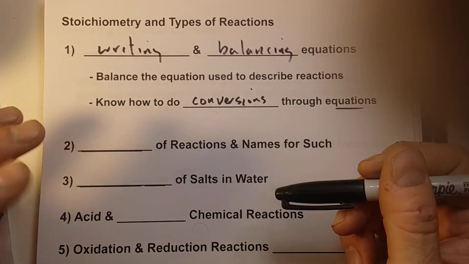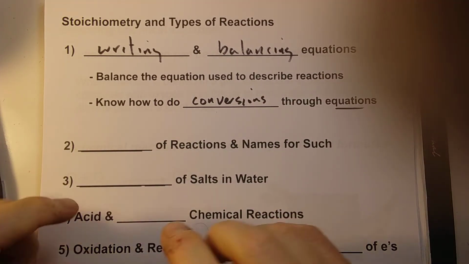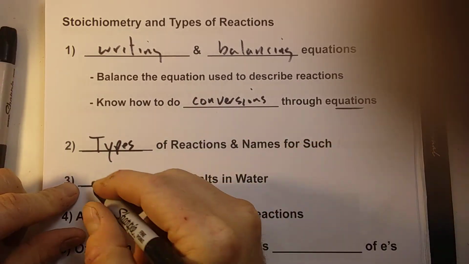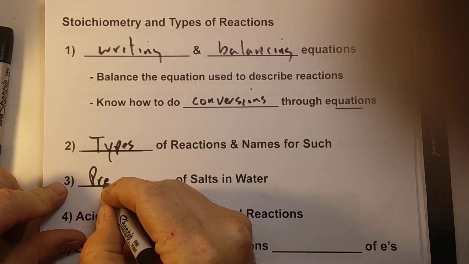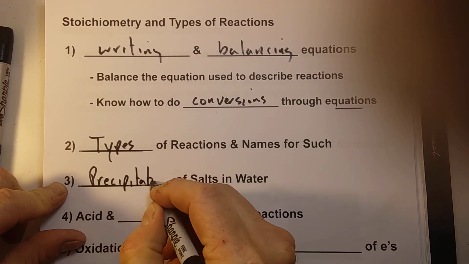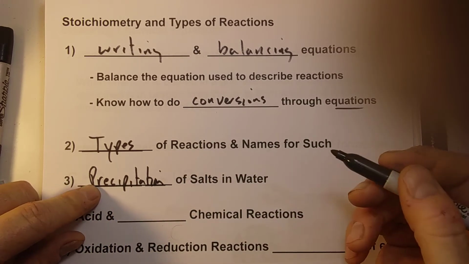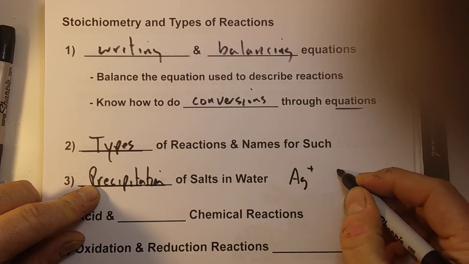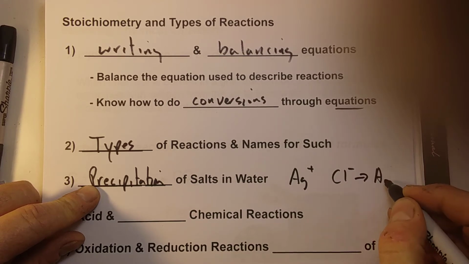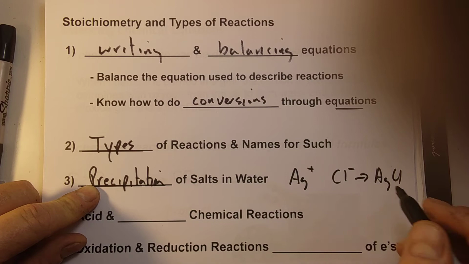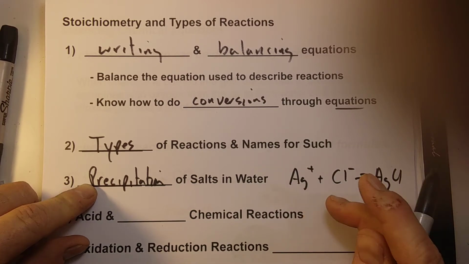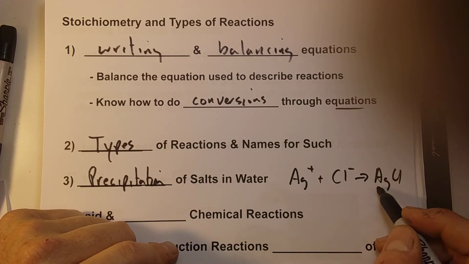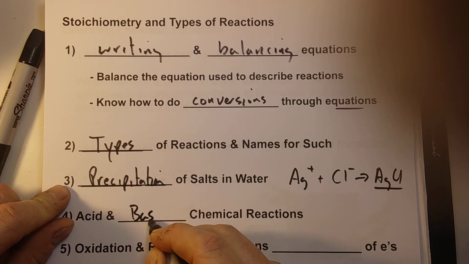The third and fourth videos will cover types of reactions. We need to know certain types of reactions, just be familiar with the major categories. So formation, or we'll say precipitation reactions. Precipitation of salts in water becomes very important. For example, silver and chloride can get together to form a precipitate, AgCl, silver chloride. And we can introduce those using 2 different salts, maybe silver nitrate and sodium chloride, to get our desired precipitate. Acid-base reactions.